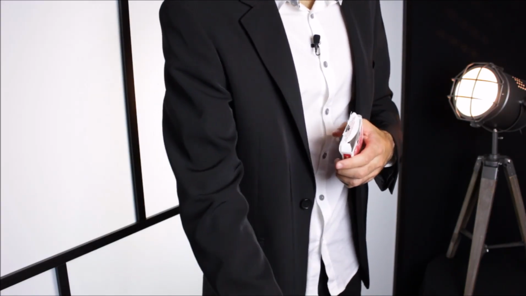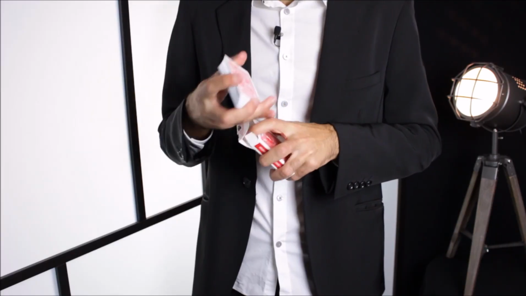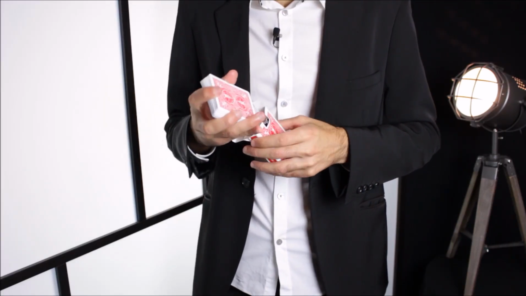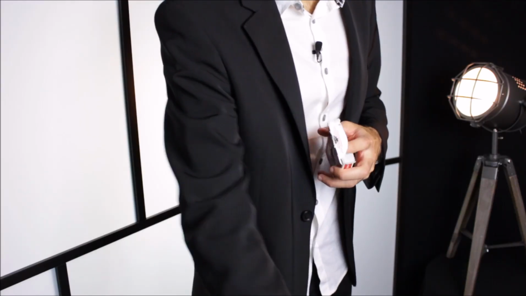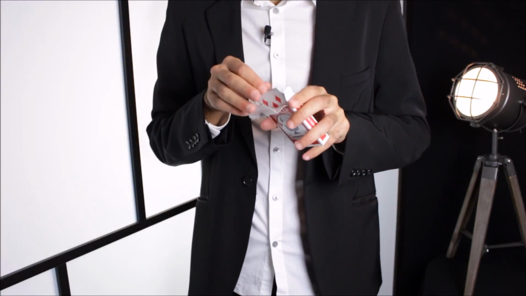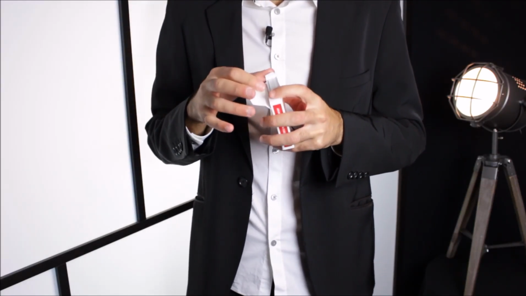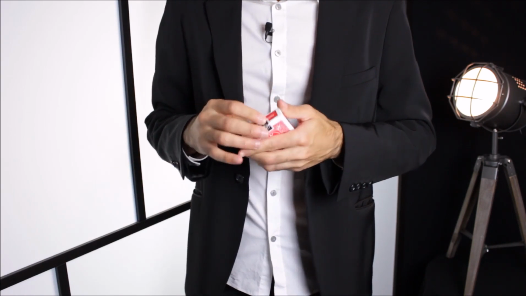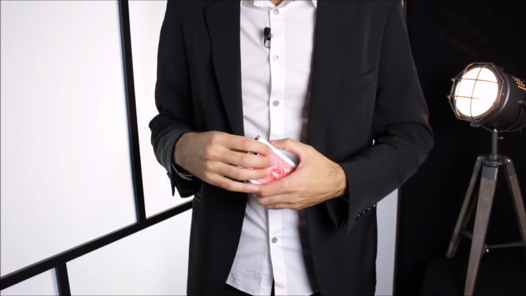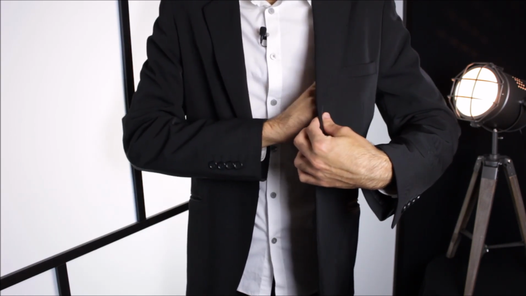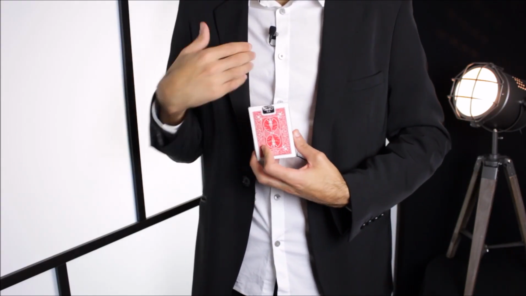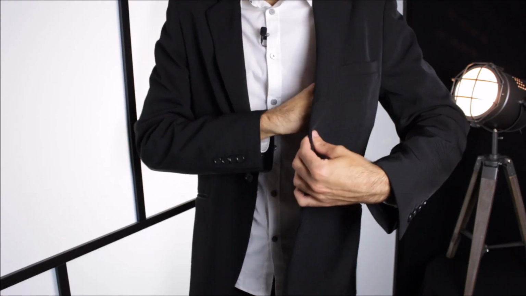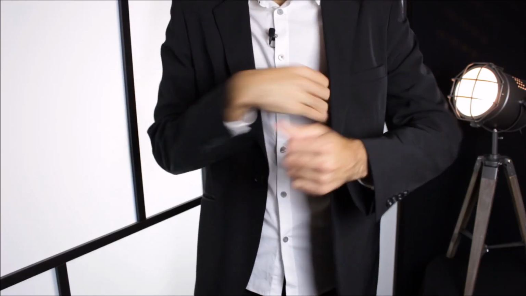Now you make the same. You put a big part of the deck inside the gimmick, and the other cards, 8 cards for example, in between the gimmick and the box. Now you can close the box, and you can put the deck in your pocket. So this is the same, but the hole is not in front of your spectator, but in front of you. So this is the difference.